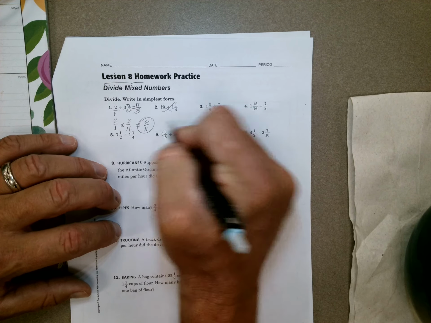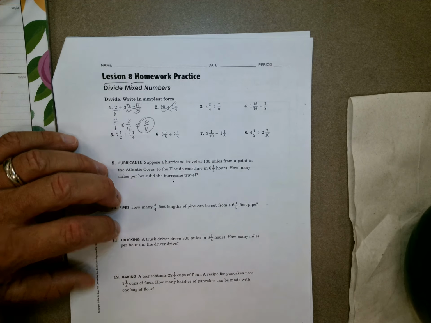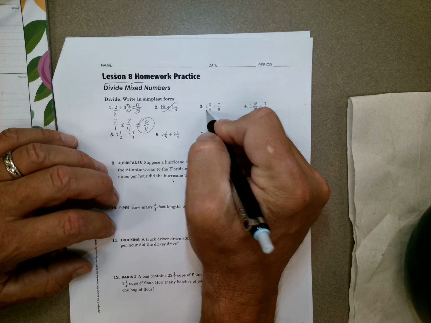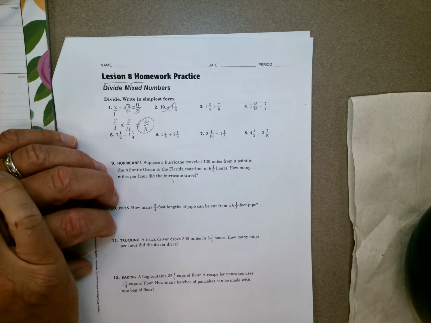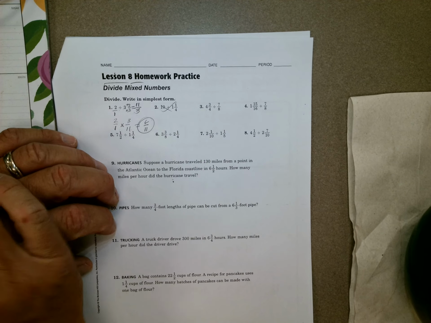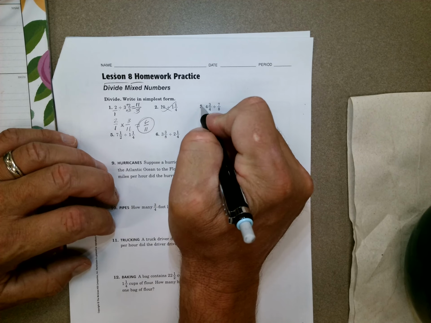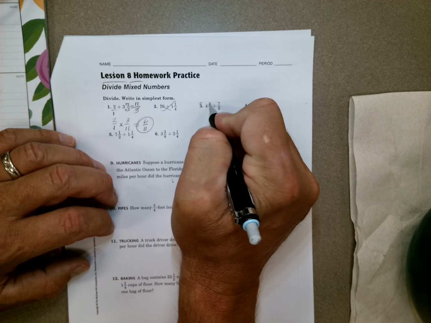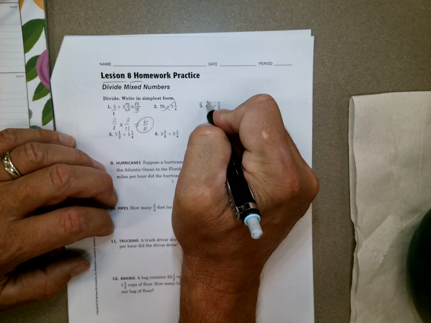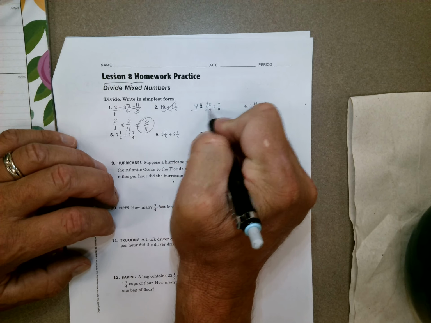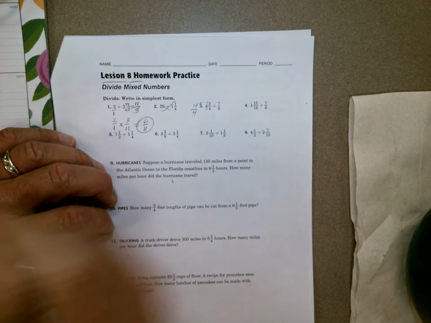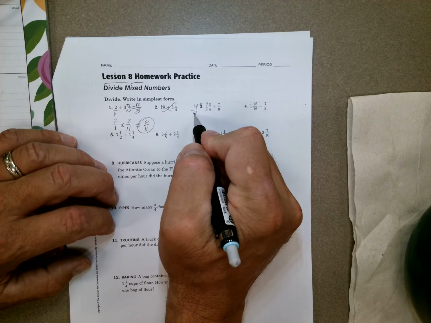We're going to skip 2 for space, and we're going to go to number 3. 4 and 3/4 divided by 7/8. First thing I'm going to do is come over here and change this to an improper fraction. 4 times 4 is 16 plus 3 is 19/4. So this equals this.